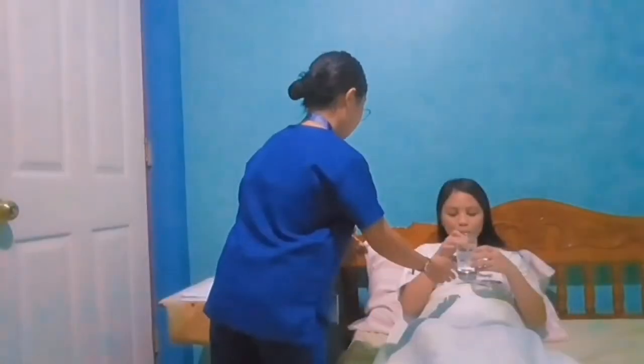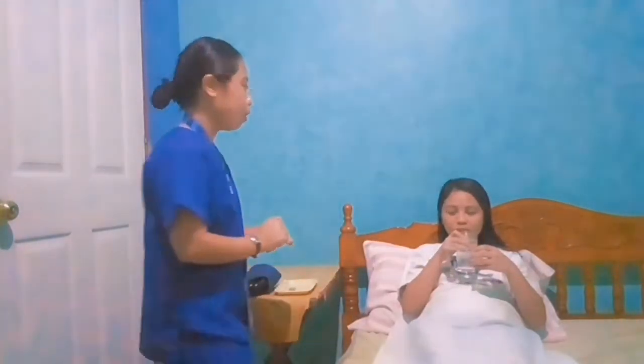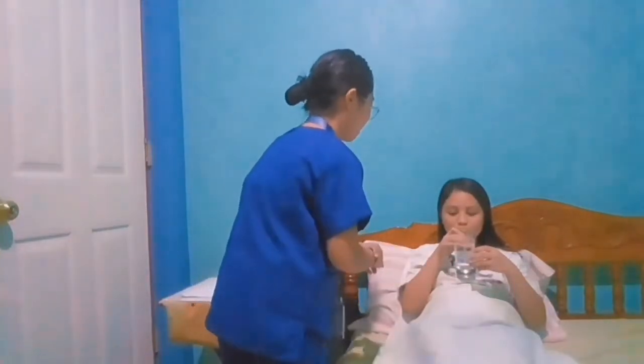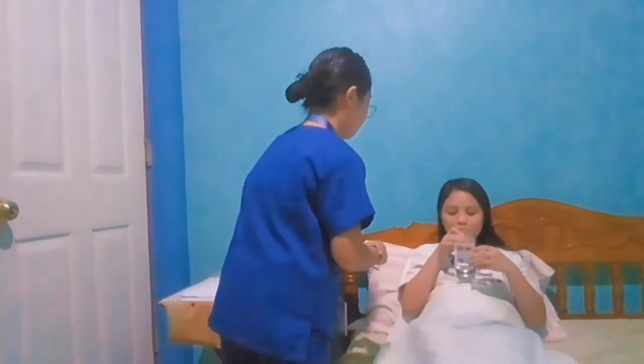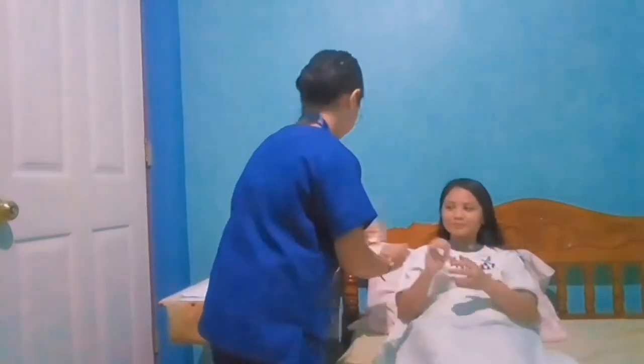If the patient says that the medications that you are about to give is different from what the client has been receiving, do not give the medication without first checking the original order. Okay, so stay with the client up until all of the medications have been swallowed. Okay, okay na po ba, ma'am?